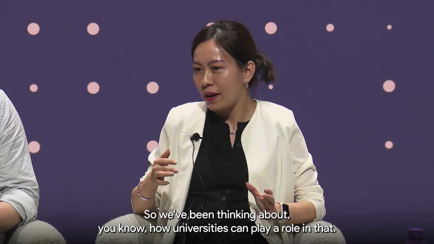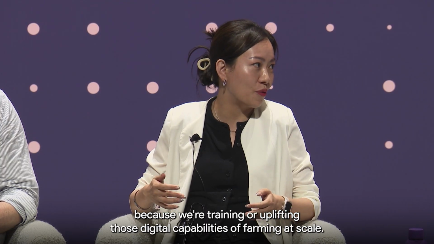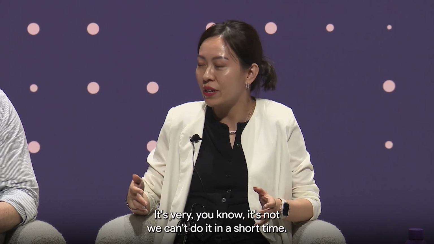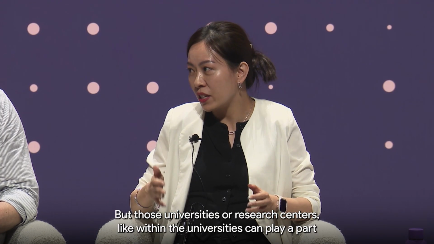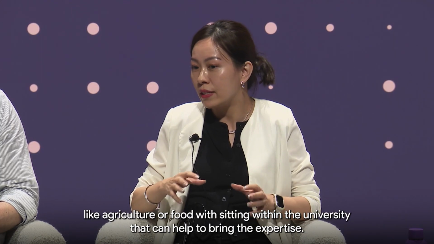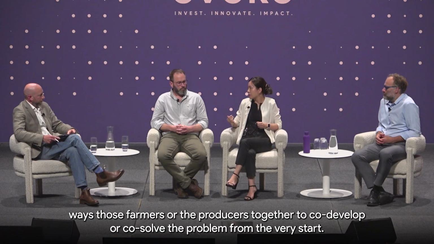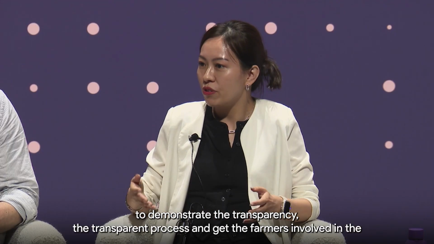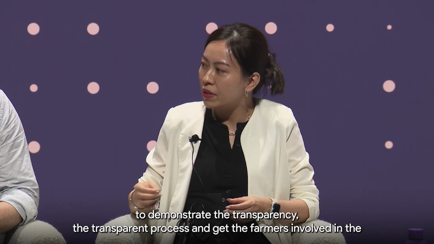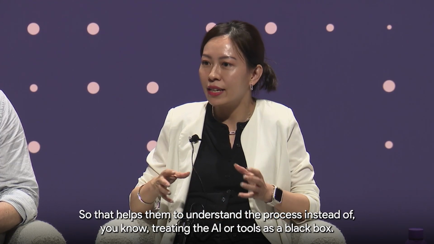So we've been thinking about how the university can play a role in that. It comes back to those collaboration or co-design problems, I think. Because we're training or uplifting the digital capabilities of farming at scale, we can't do it in a short time. But universities or research centers within the universities can play a part. For our university, for example, we do have a research center focusing on sustainable agriculture and food. We're sitting within the university, which can help bring the expertise from the university researchers together with the farmers or the producers to co-develop or co-solve the problem from the very start. That helps demonstrate a transparent process and gets the farmers involved in the prototyping or product development. So that helps them understand the process instead of treating the AI or tools as a black box.